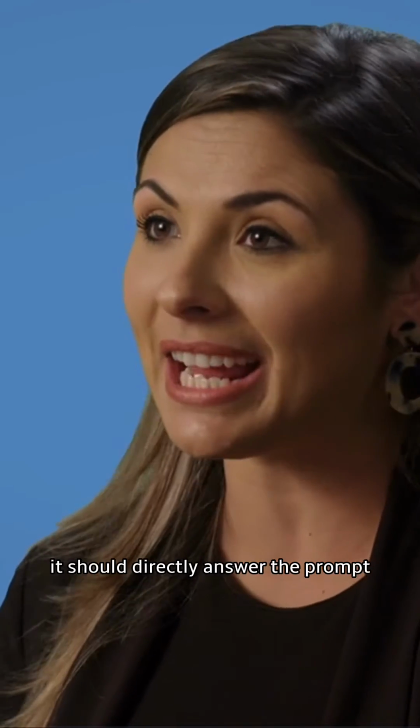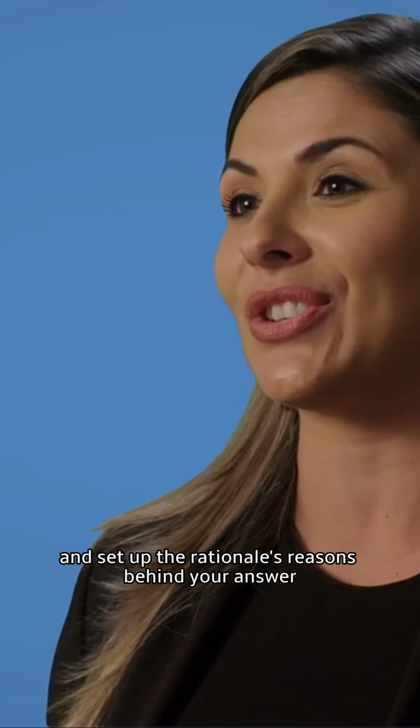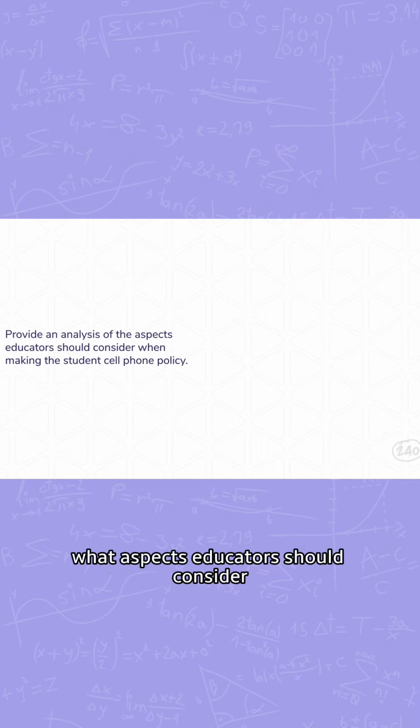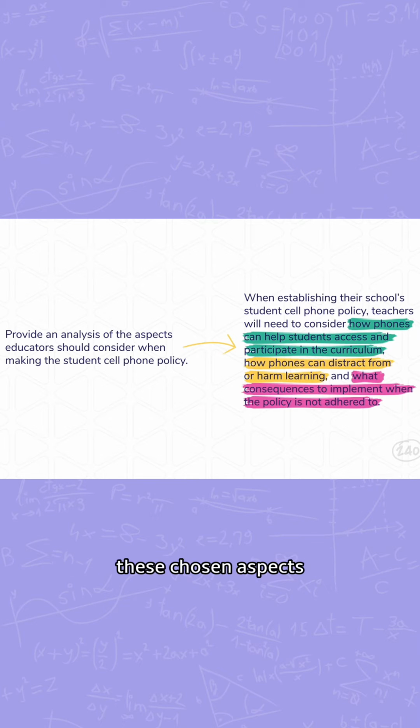It should directly answer the prompt and set up the rationales or reasons behind your answer. What aspects should educators consider when setting up their cell phone policy? Here's a strong thesis. It answers the question, clearly stating 3 specific aspects. These chosen aspects become the main points of the essay.